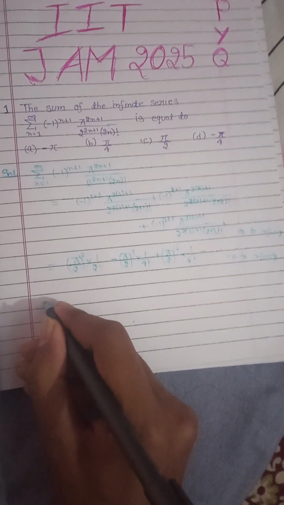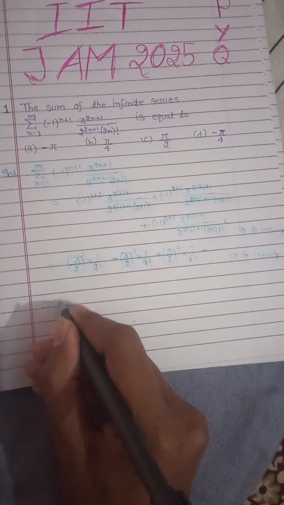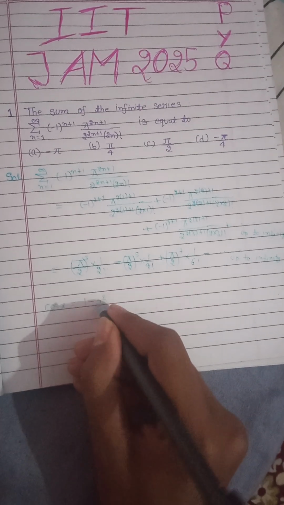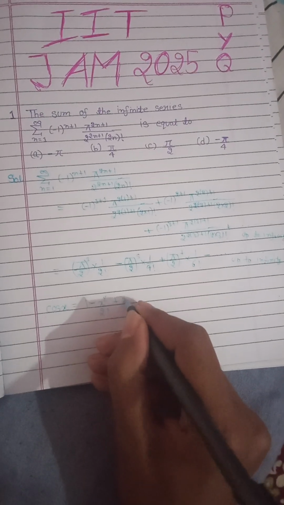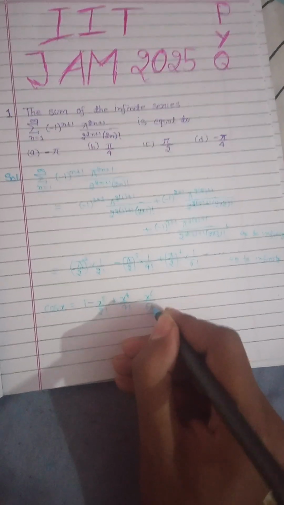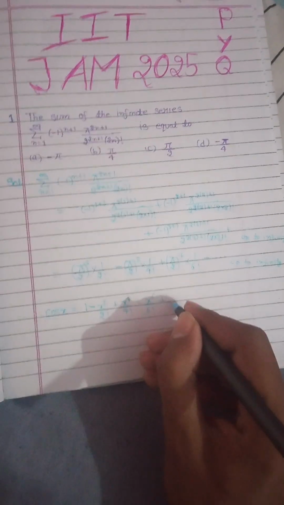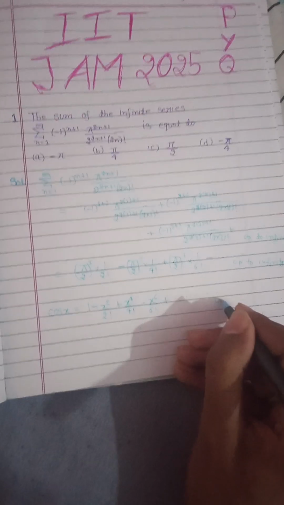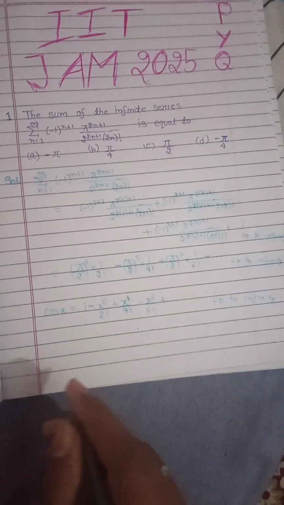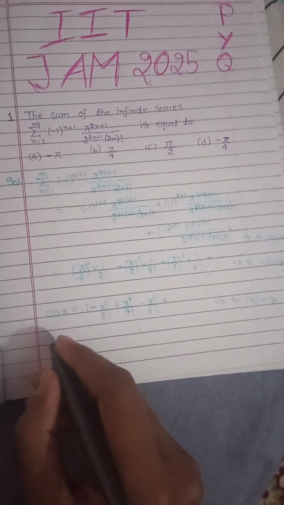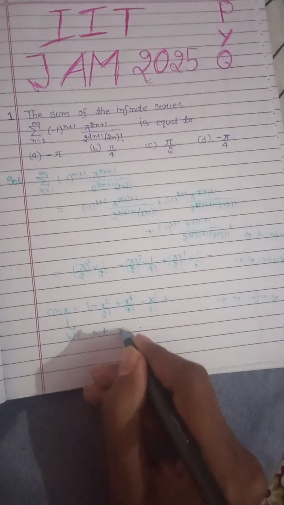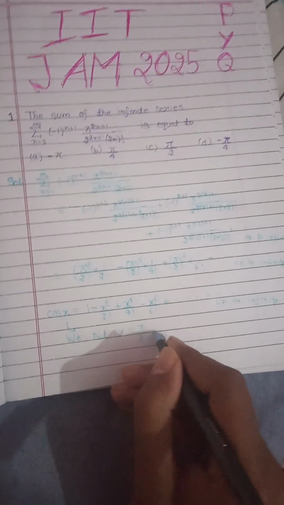So the cos x expansion from Taylor series is equal to 1 minus x square upon 2 factorial plus x to the power 4 upon 4 factorial minus x to the power 6 upon 6 factorial plus, and in the same way it goes up to infinity. Now in this expansion we put x equal to pi upon 2.